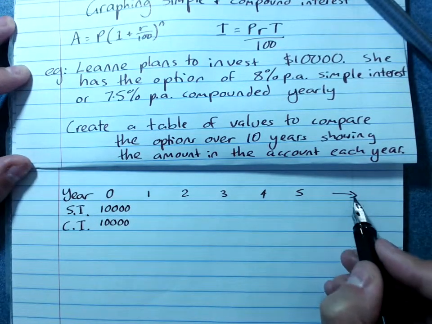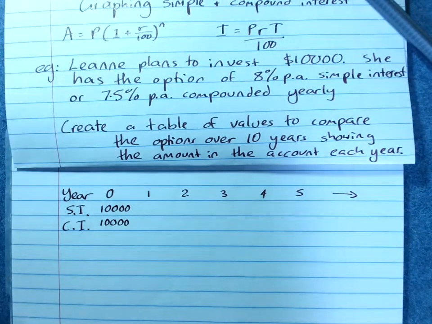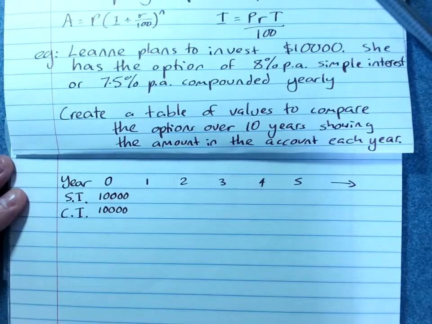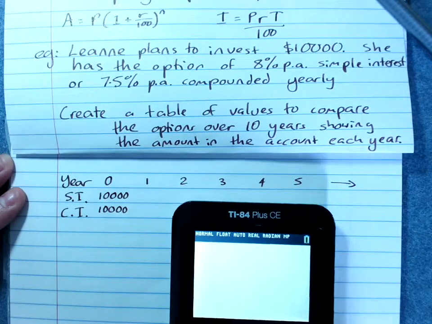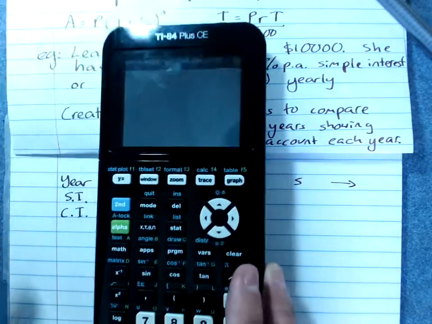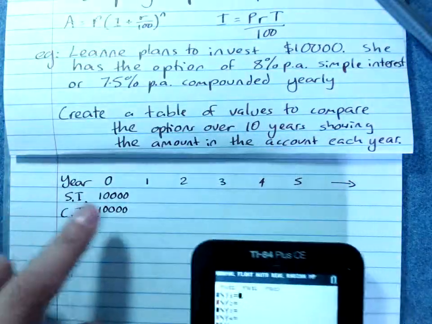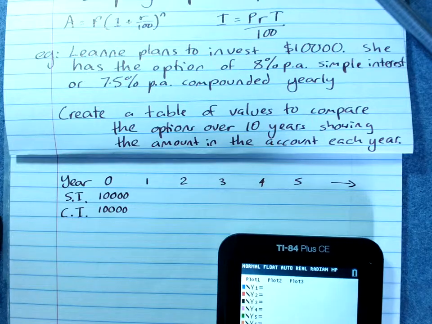I won't complete the whole thing. Your best option is to use your graphics calculator. So, when you're graphing, you use the y equals function to enter the rule, and you can get your table of values from that.